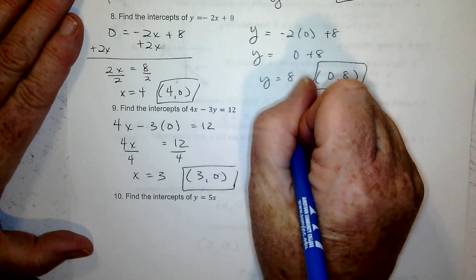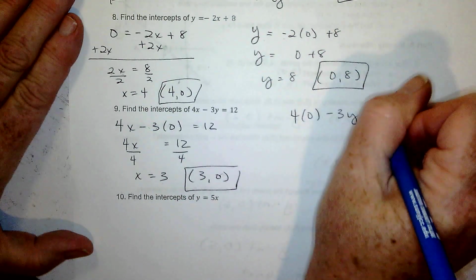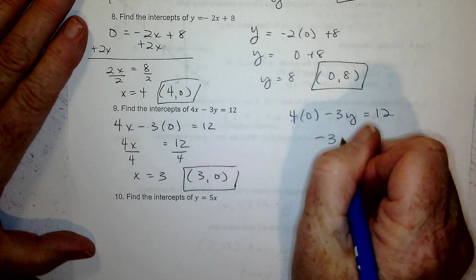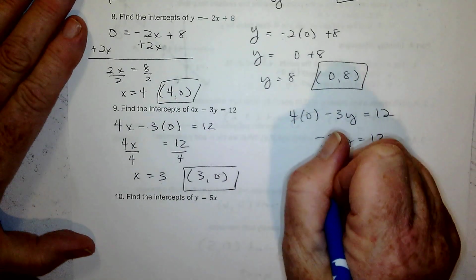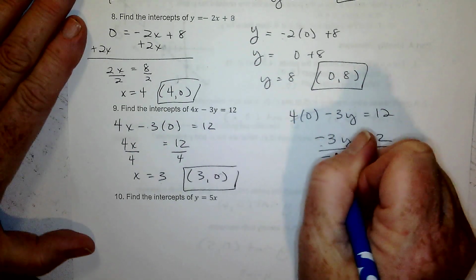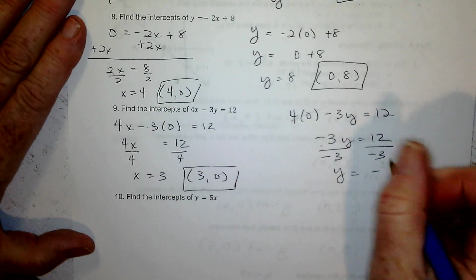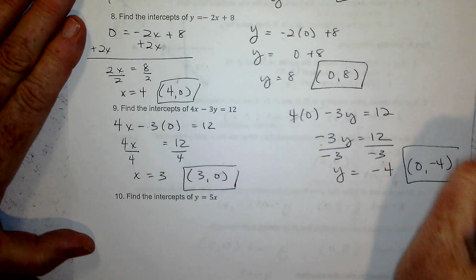Y-intercept. We let x equal to 0 and solve for y. 4 times 0 is 0, so this is gone. We've got negative 3y is equal to 12. Negative 3 is attached to y by multiplication. The opposite of that is division, so we're going to divide both sides by negative 3. And y is equal to negative 12 divided by negative 3, which is negative 4. So (0, -4) is my y-intercept.